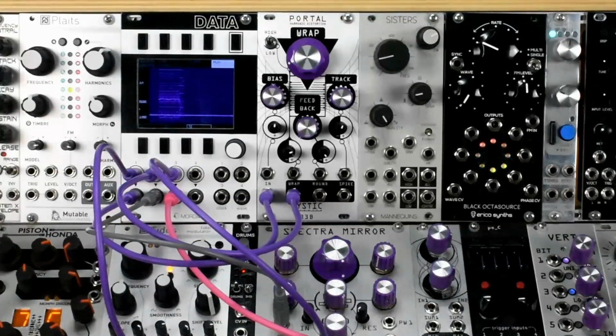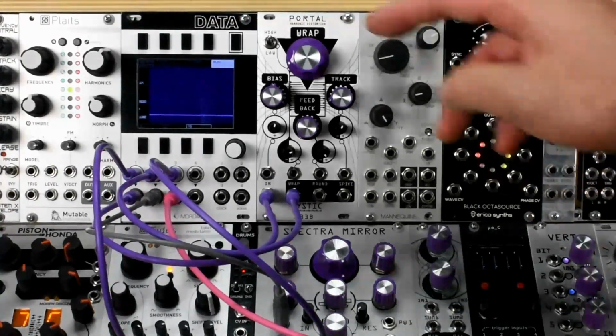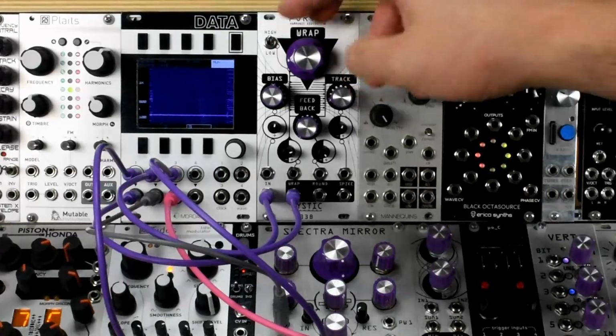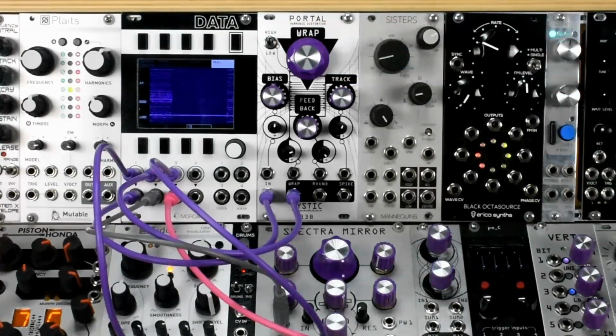Portal synergizes really well with downsamplers like the Spectrometer, because Portal is creating so many harmonics and the Spectrometer sculpts them and takes them away. Downsamplers also shift ultrasound into the audible spectrum.